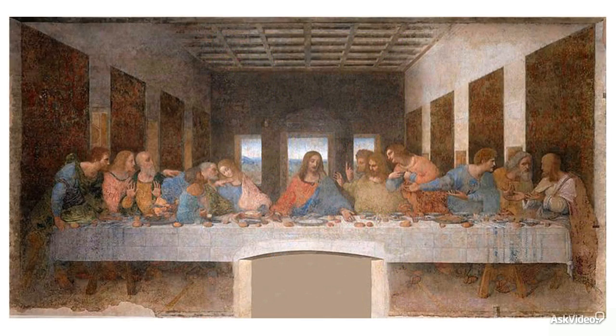So, you may recognize this picture. It's called The Last Supper, and it's by Leonardo da Vinci, and it's arguably the most famous painting in the world. It's certainly one of them. It's a mural that he painted on a wall in the convent of Santa Maria delle Grazie in Milan. It's certainly one of the most famous pictures in the world.